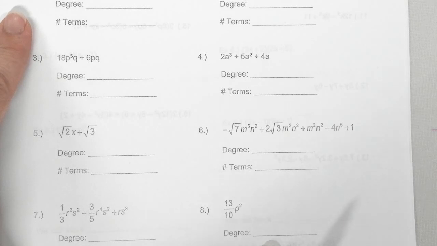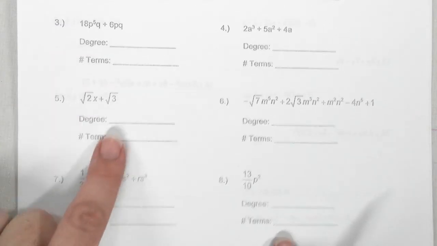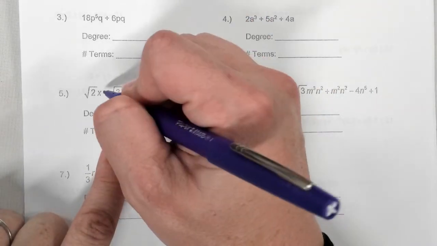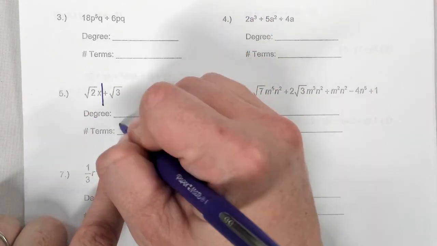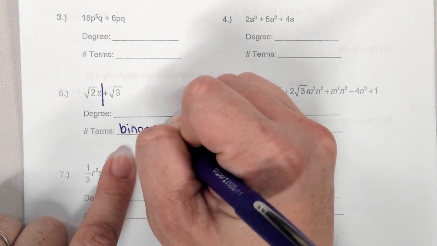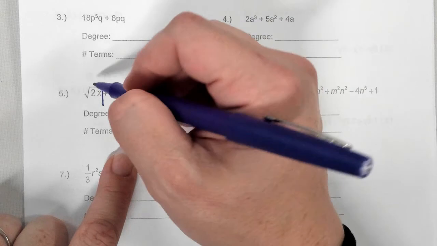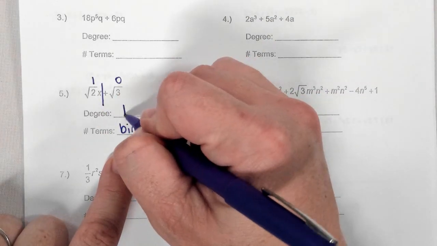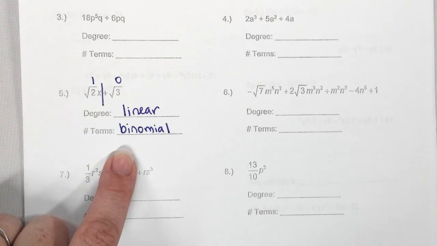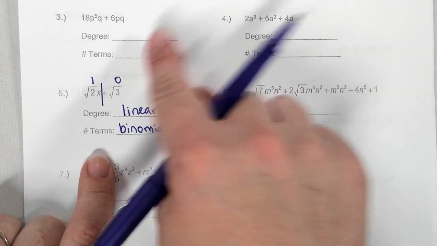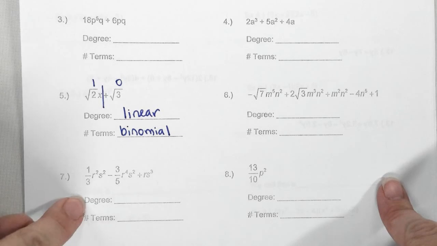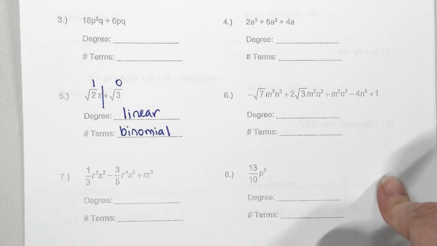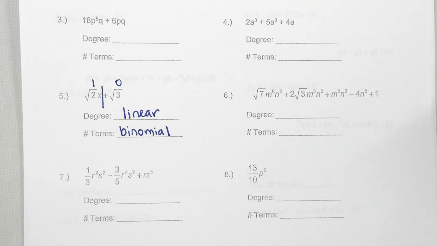Okay, so if you look at number 5. Well, this is two terms, which means it's a binomial. And this has a degree of 1 and this has a degree of 0, which means it's linear. Now, all of the number of terms should have a word, but the degrees, some of them are going to have a number, because remember, anything 4 or more, you're just going to write the number, right?